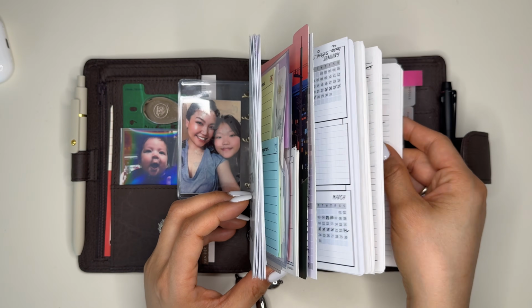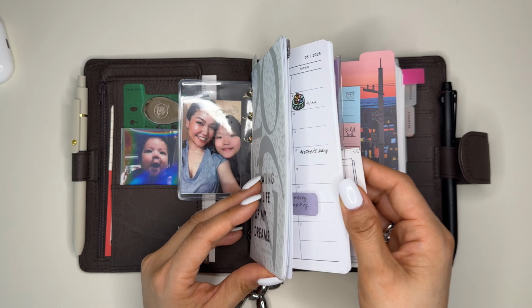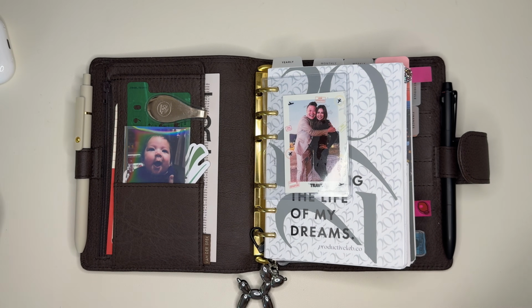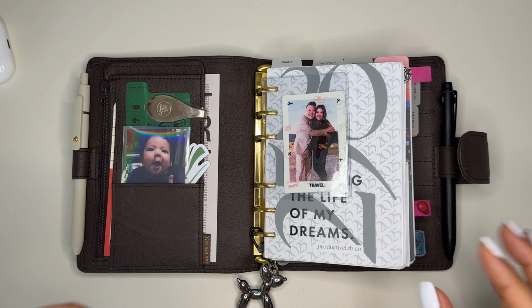Daily and the weekly, monthly calendars, as well as my yearly. It stores exactly what I need to navigate life and keep me sane.